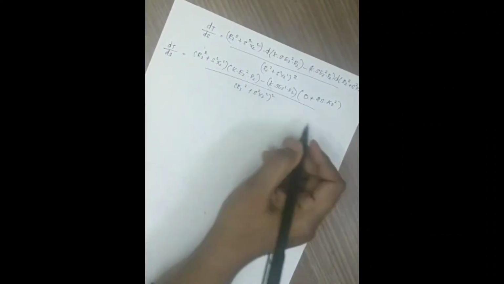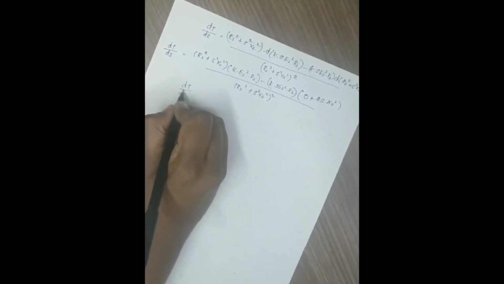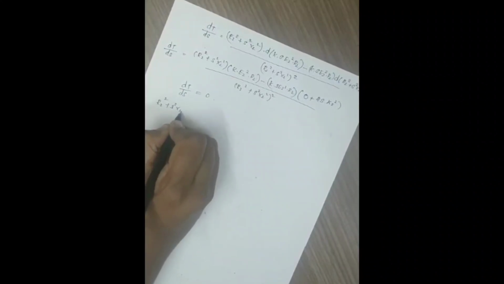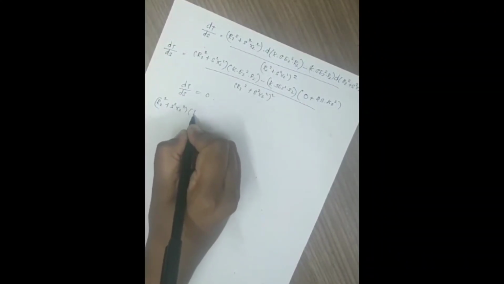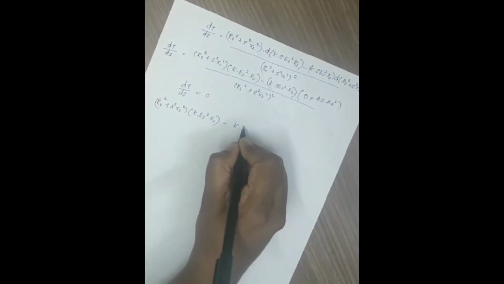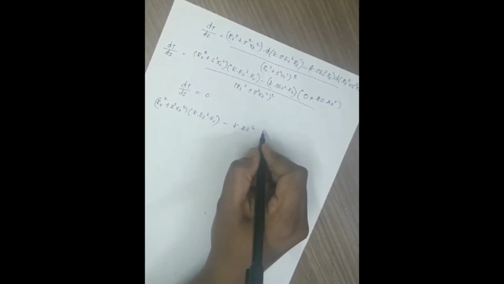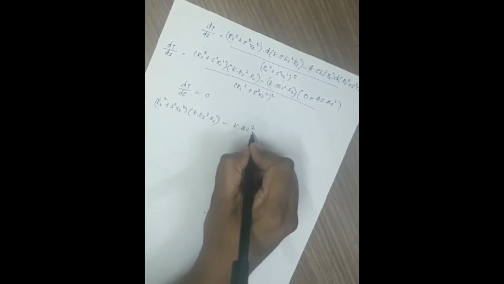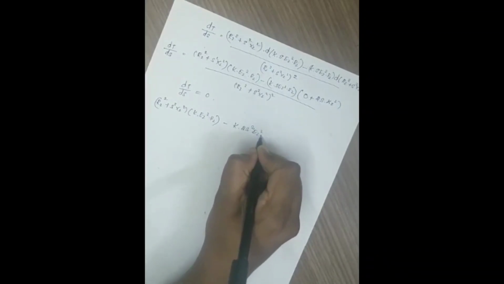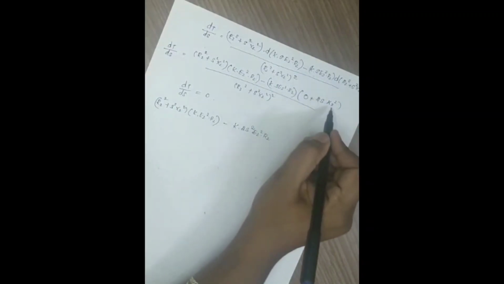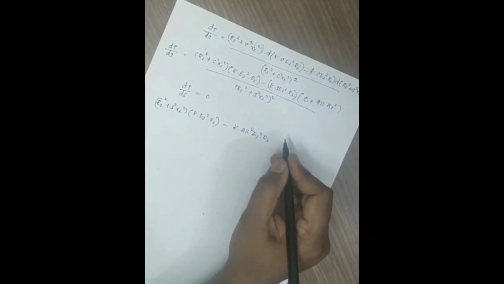Now I am going to equate the denominator portion to 0. So if dt by ds is equated to 0: (r2 squared plus s squared x2 squared) into k e2 squared r2, minus k into 2s squared into e2 squared into r2, and this is multiplied with the 2s into x2 squared.